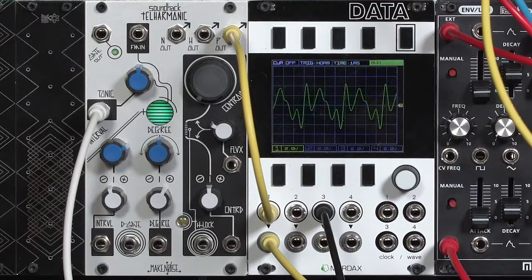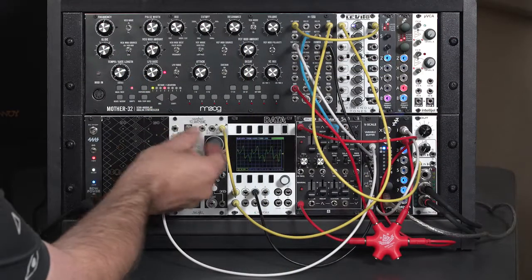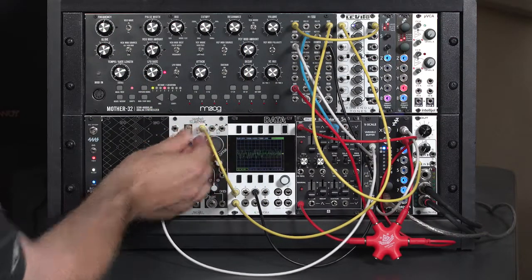The first algorithm we're going to look at is N, or the noise synthesis algorithm. This was inspired by an early piece of computer music, ironically called Analog 1 Noise Study, created by James Tenney back in 1961. So let's go ahead and take the noise output from tELHARMONIC.